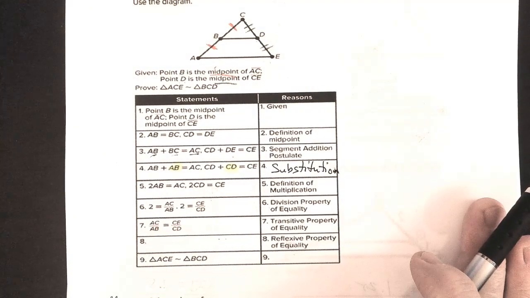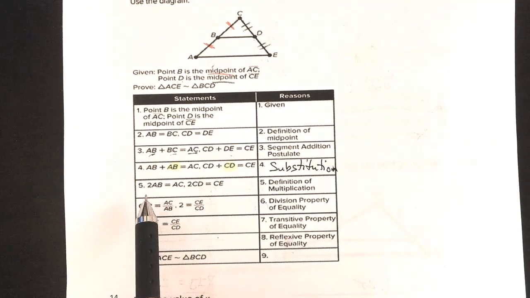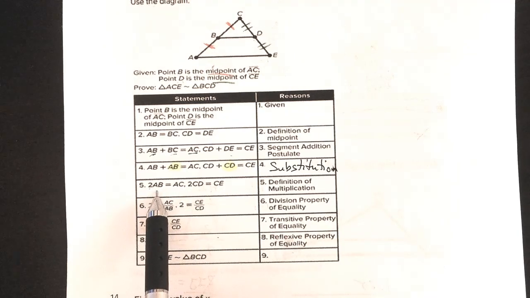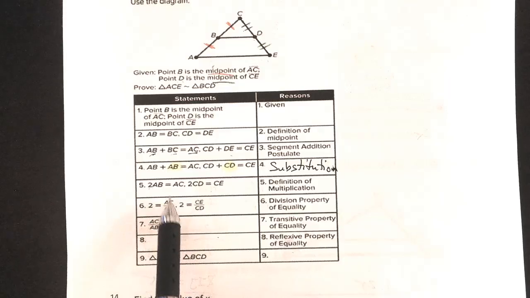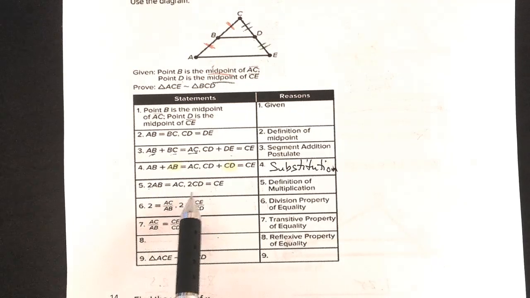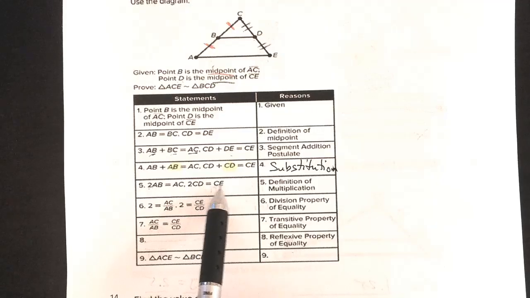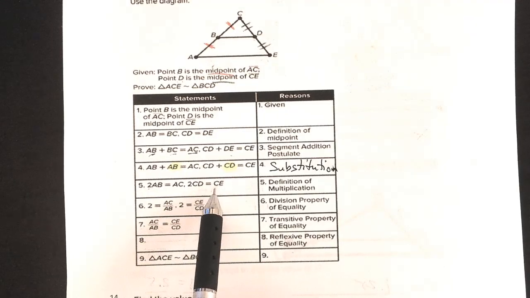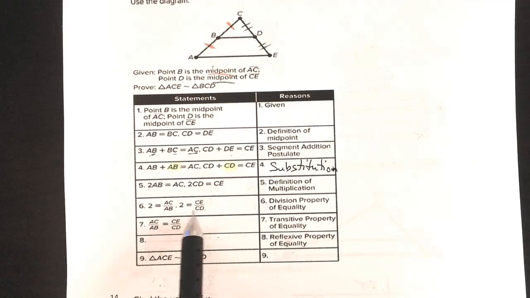Number 6. If we divide both sides by AB over here, you would have AC over AB equals 2. So you're taking away this. Here, 2CD equals CE. Divide by CD, it would be CE over CD. So both of these things equal 2. And that's division, because we divided to get from here to here.